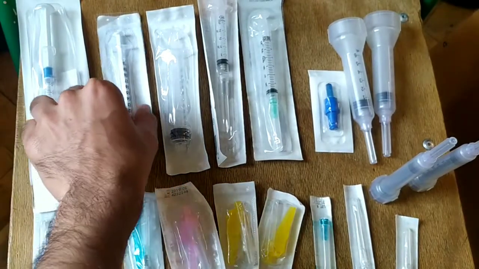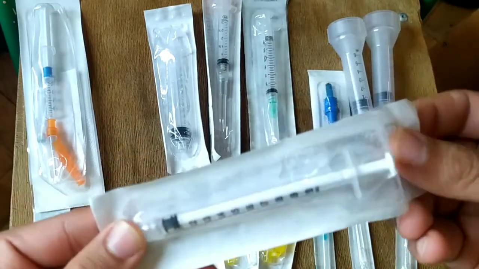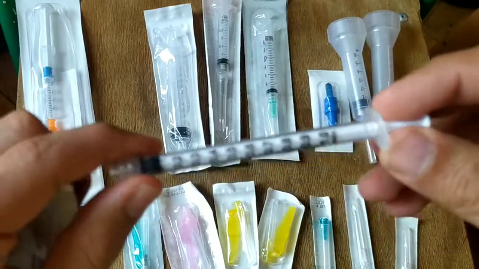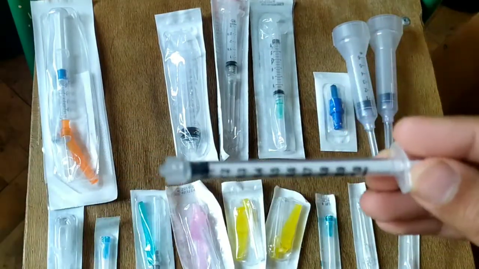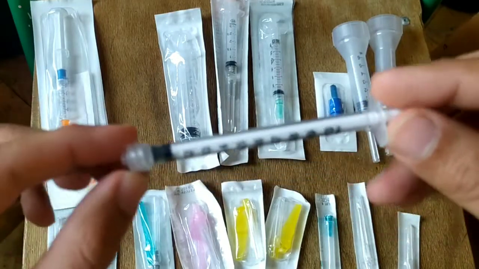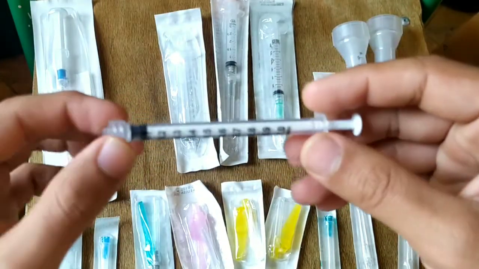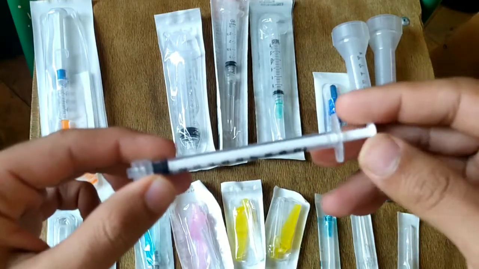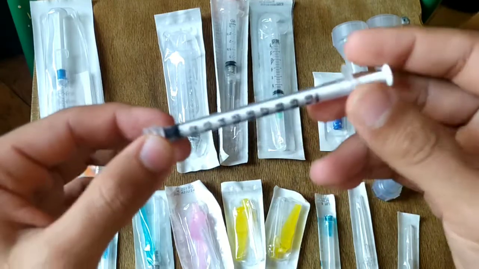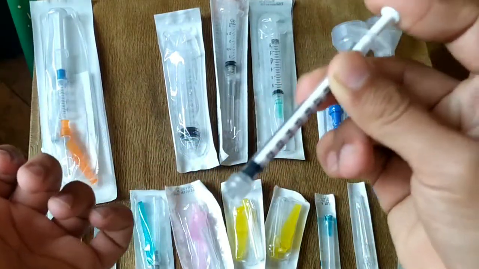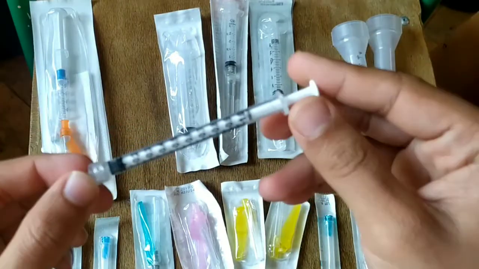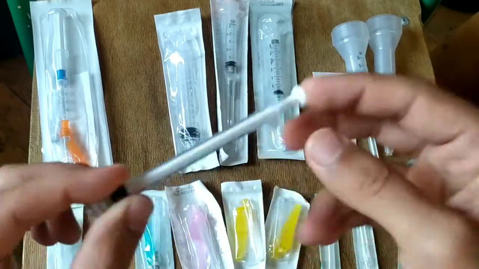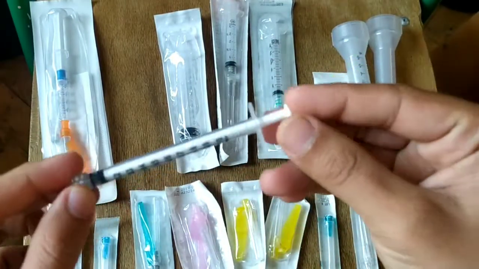So let's start from a 1 ml syringe. Up to 1 ml of infusion can be done from this syringe, and the purpose of this syringe is mainly intradermal infusion. It is used for insulin infusion subcutaneously, and also intradermally for the placement of penicillin for checking hypersensitivity towards penicillin. So let's talk about what the parts of a normal syringe are.